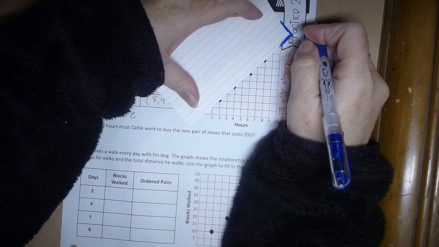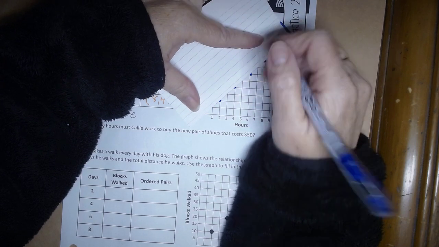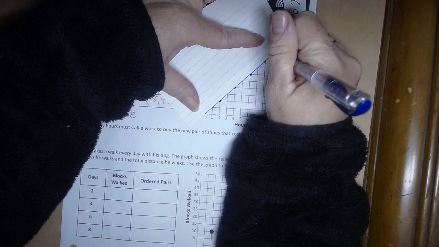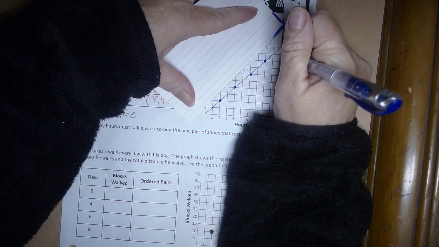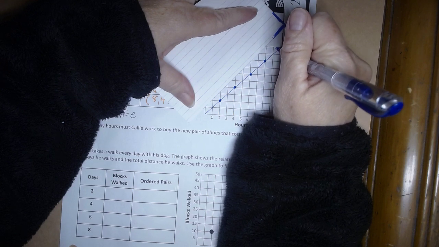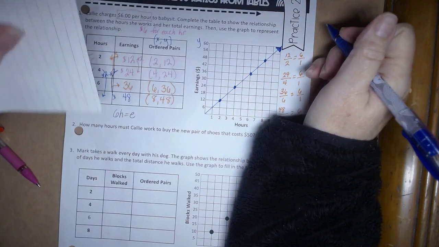You need to use a straight edge when you're doing this. You can't just all willy-nilly try to draw a straight line. You need to use a straight edge, whether it's a ruler or an index card, a sheet of paper, something.